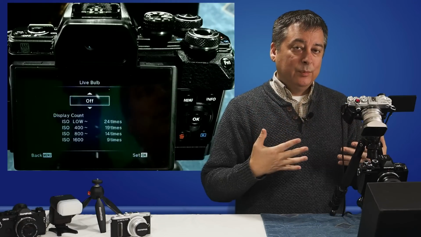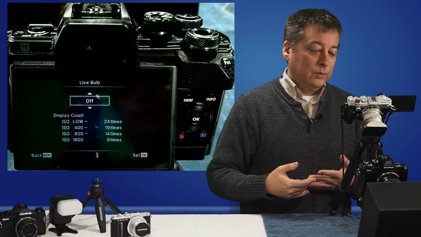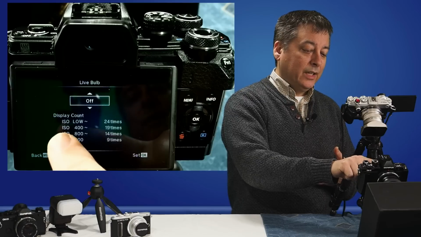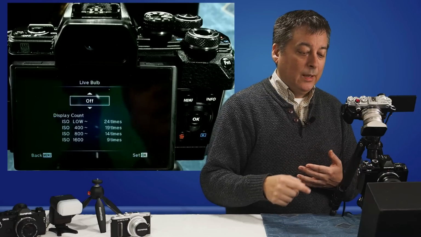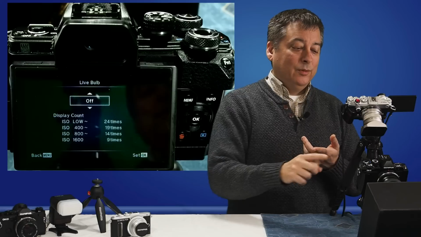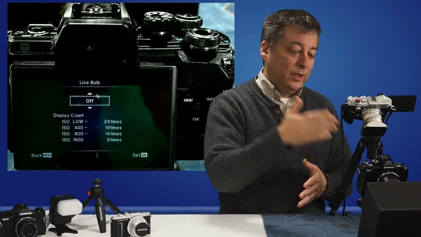And when you're in the live bulb menu, there's a little chart down here at the bottom that tells you how many times it's going to update the display. The first line item says ISO low 24 times. The second says ISO 400 19 times. So anytime I'm between ISO low and ISO 399, and I know there's no 399, but with respect to how this chart works, the display is going to update 24 times.